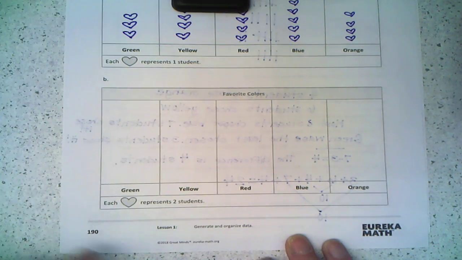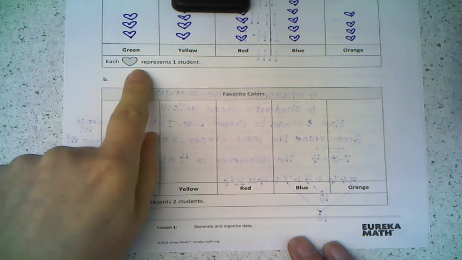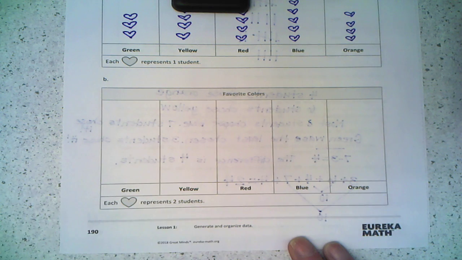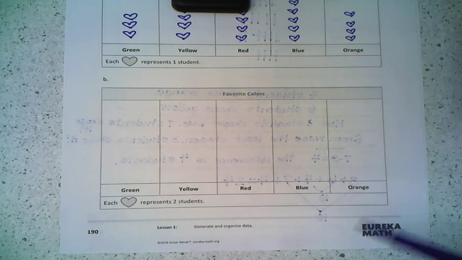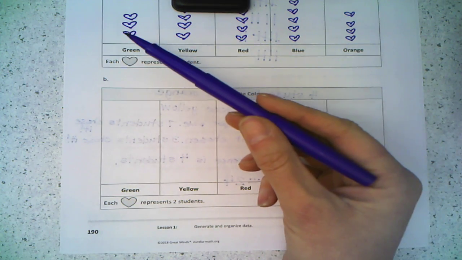Now, they're throwing us for a loop on the second one because instead of saying each heart represents 1 student, this says each heart represents 2 students. So we're going to do some division. How exciting! We get to use all the knowledge that we've acquired so far in 3rd grade. So, what's 3 divided by 2?